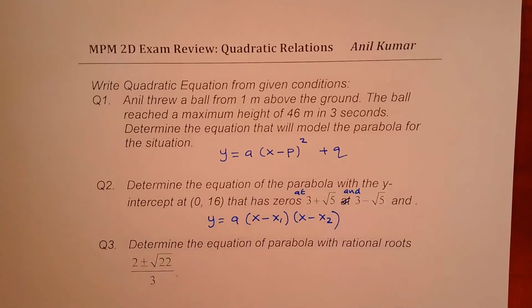The third one here is, determine the equation of a parabola with rational roots (2 plus minus square root 22) divided by 3. Now this is a tricky question.